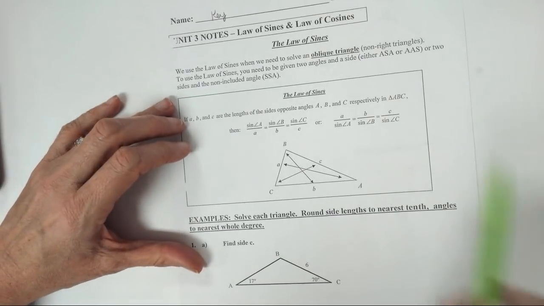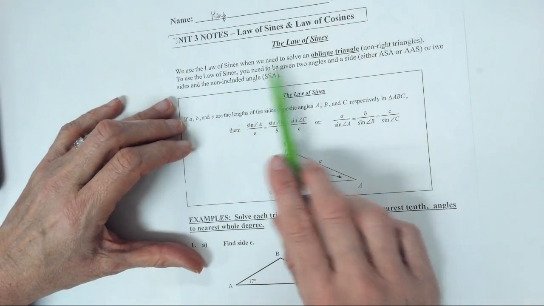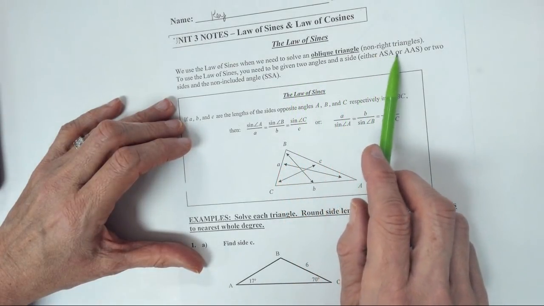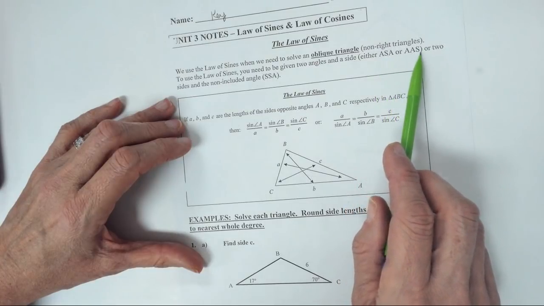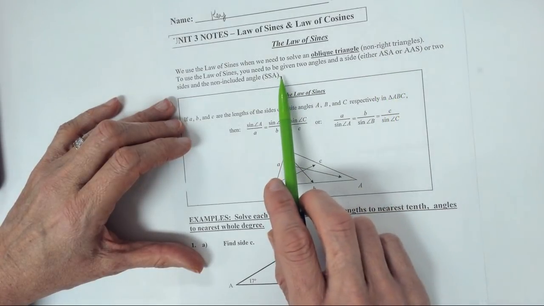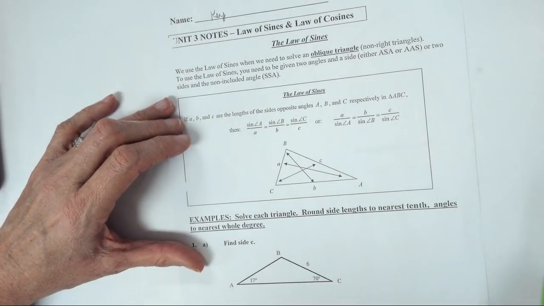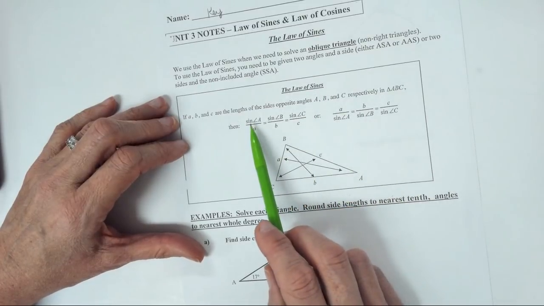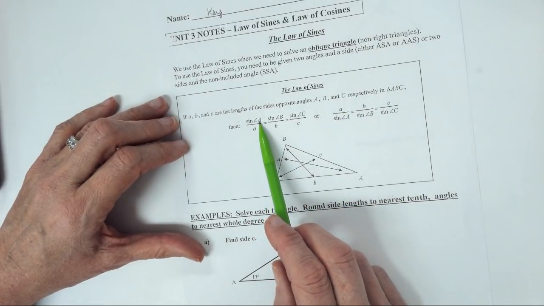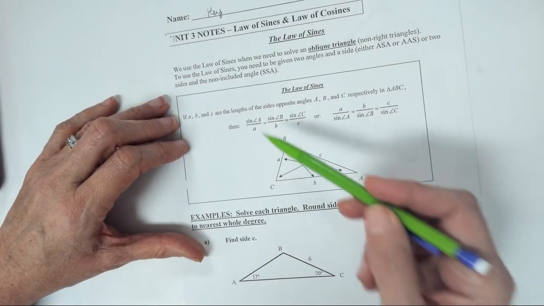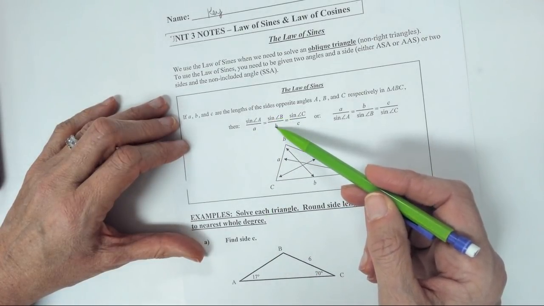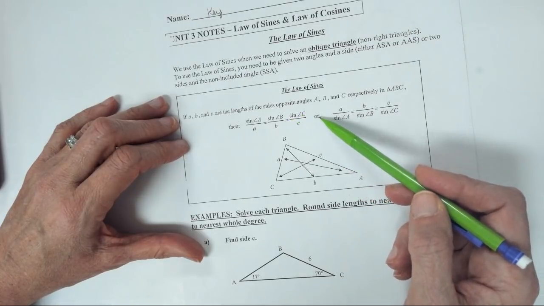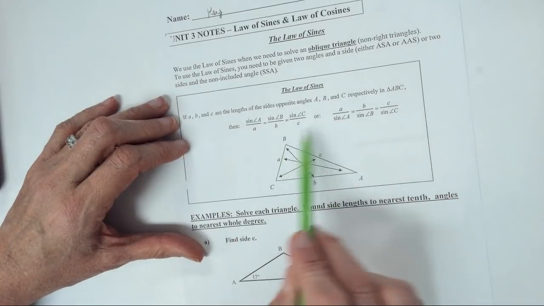In order to use law of sines, you need to be given either two angles and a side, either two angles and the included side or two angles and a non-included side, or two sides and a non-included angle. So here is the equation for the law of sines, and what it says is that the sine of angle A over side a is equal to the sine of angle B over side b, which is also equal to the sine of angle C over side c. Or, and this is just the reciprocal of this.